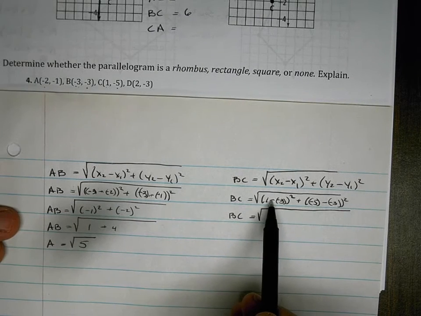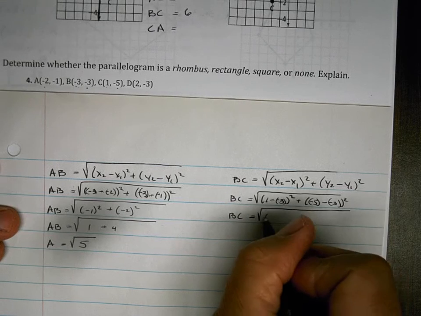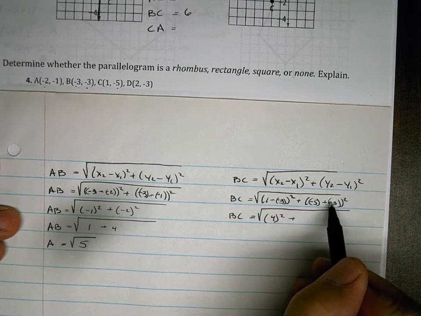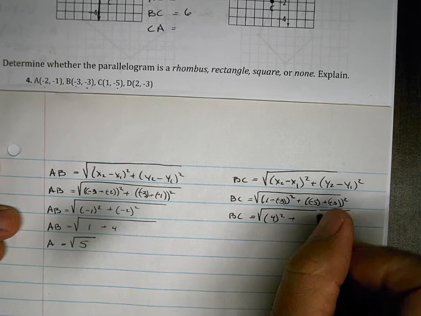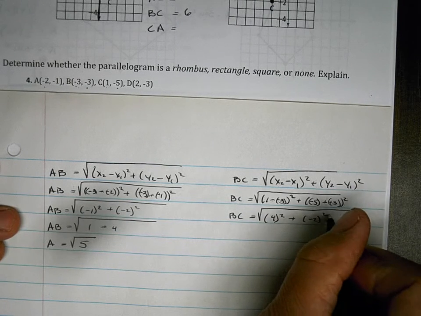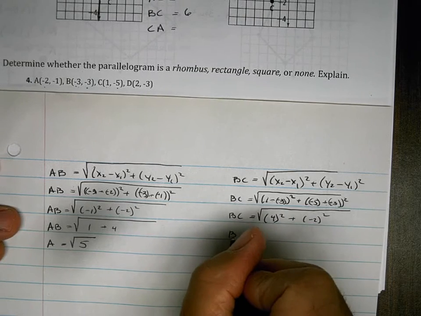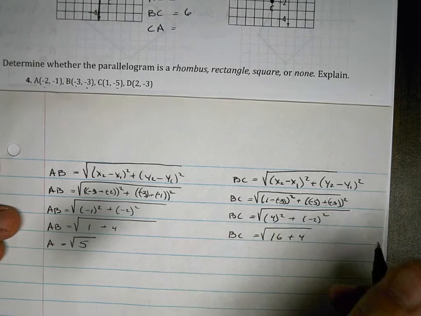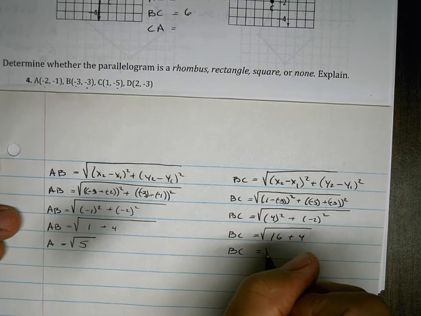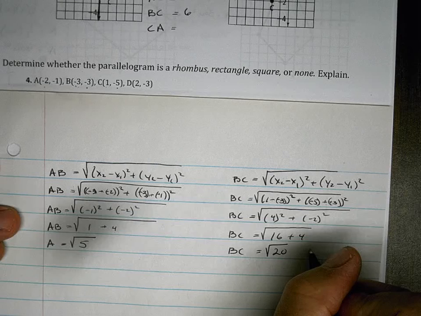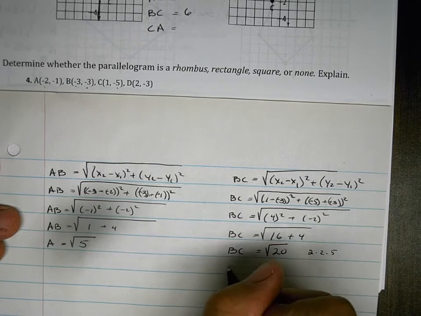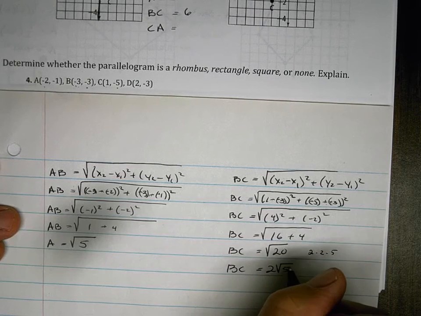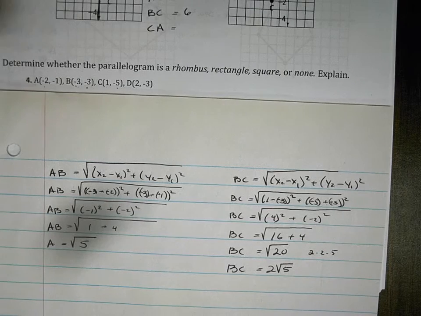1 plus 3 is 4 squared plus -5 minus -3. We add the opposite and we get -5 plus 3, which is -2 squared. BC equals the square root of 16 plus 4, which means BC equals the square root of 20. 20 is 2 times 2 times 5, which means BC equals 2 root 5. Okay, so let's go ahead and write that in.